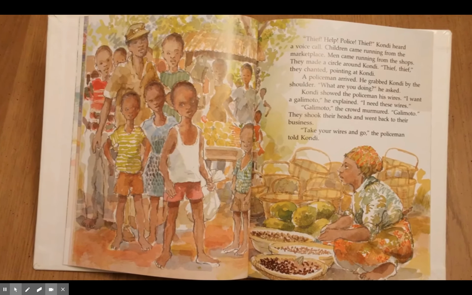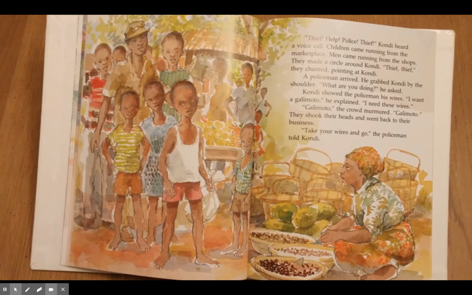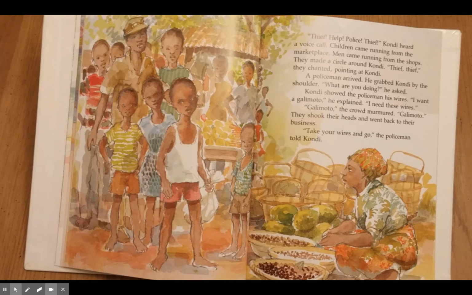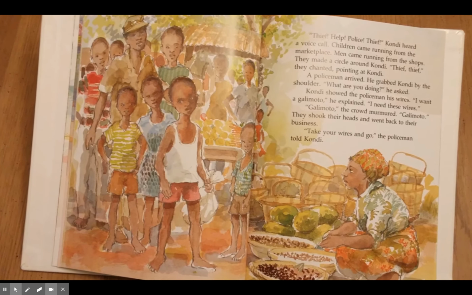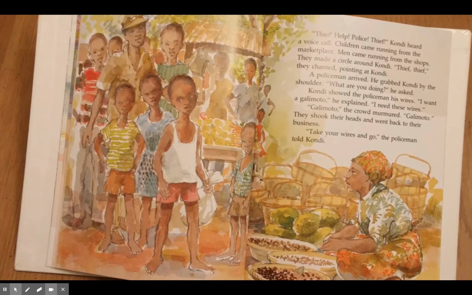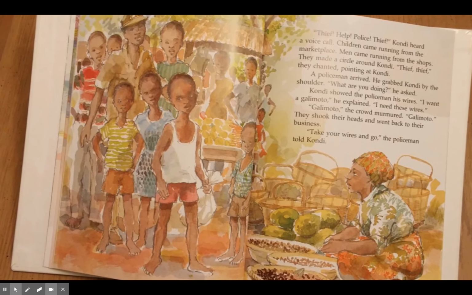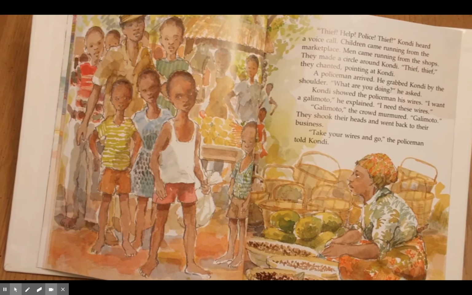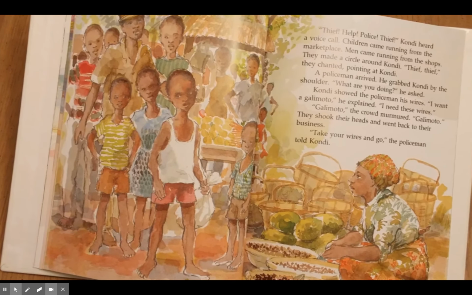A policeman arrived. He grabbed Condi by the shoulder. "What are you doing?" he asked. Condi showed the policeman his wires. "I want a Galimoto," he explained. "I need these wires." "Galimoto?" the crowd murmured. "Galimoto?" They shook their heads and went back to their businesses. "Take your wires and go," the policeman told Condi.